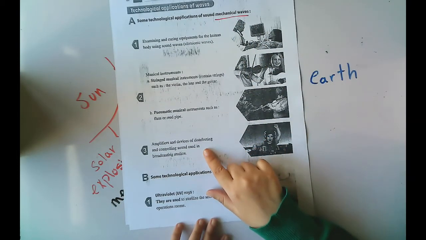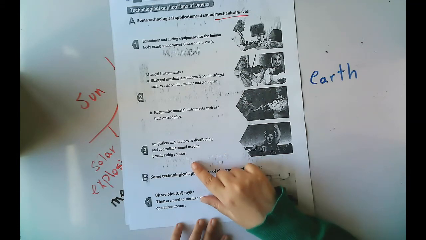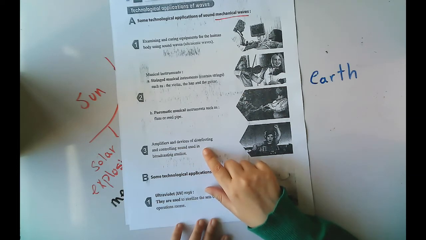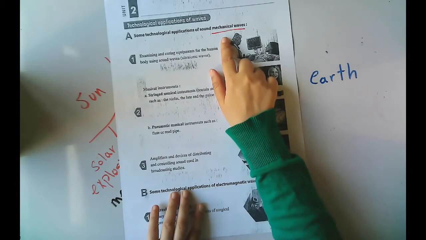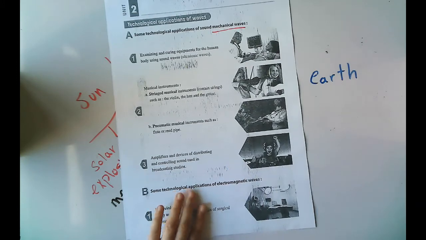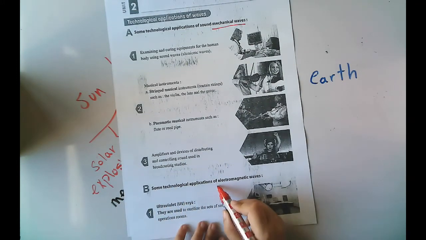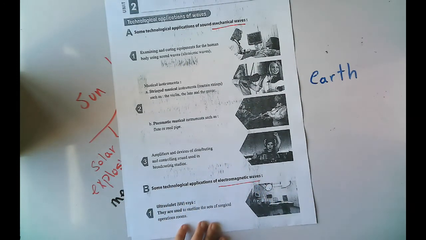Also amplifiers and devices for distributing and controlling sound are used in broadcasting studios. So broadcasting studios depend on sound waves, which are a type of mechanical waves. Now we'll talk about applications of electromagnetic waves.